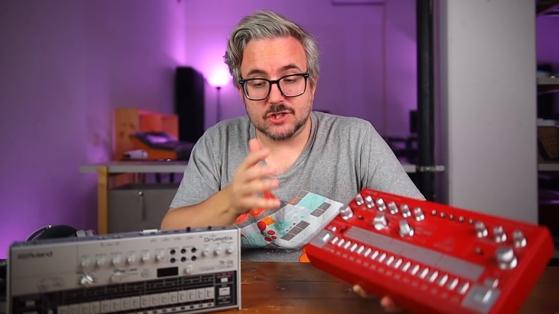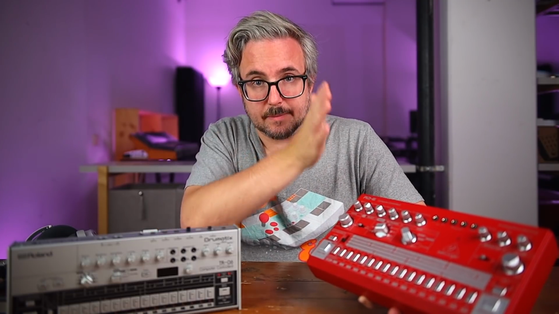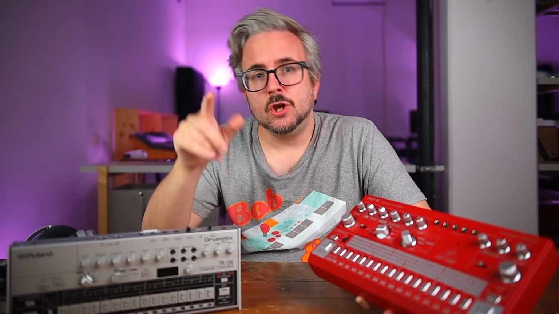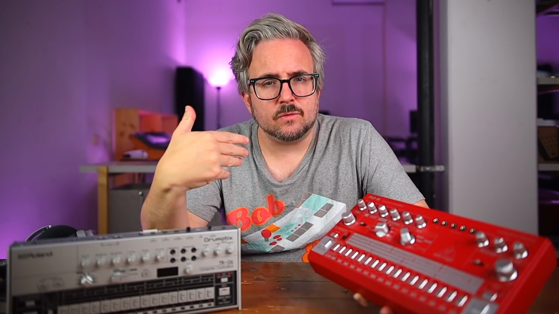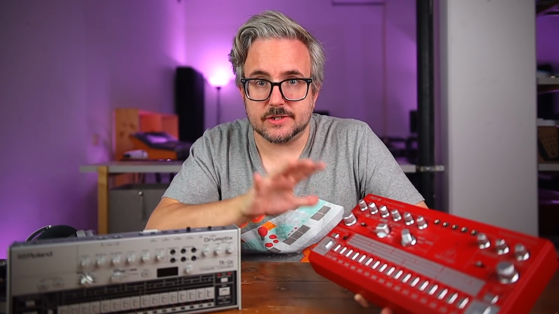And because people online do tend to compare the boutiques with the Behringer clones, I felt it was time to do a proper comparison so you can also see what your money is getting you, because there are different values to be had. Neither is bad, but they also offer very different things.